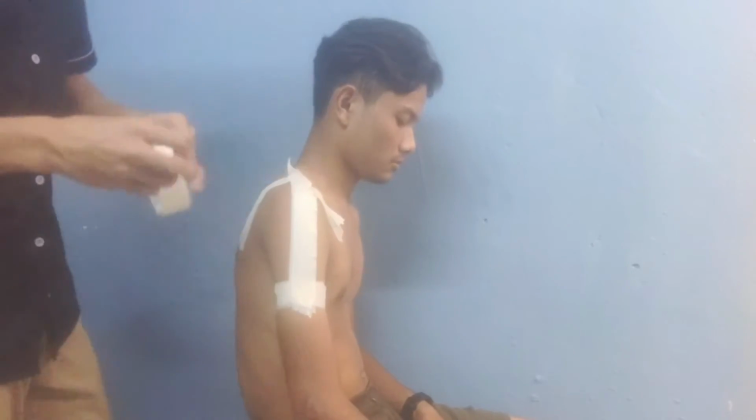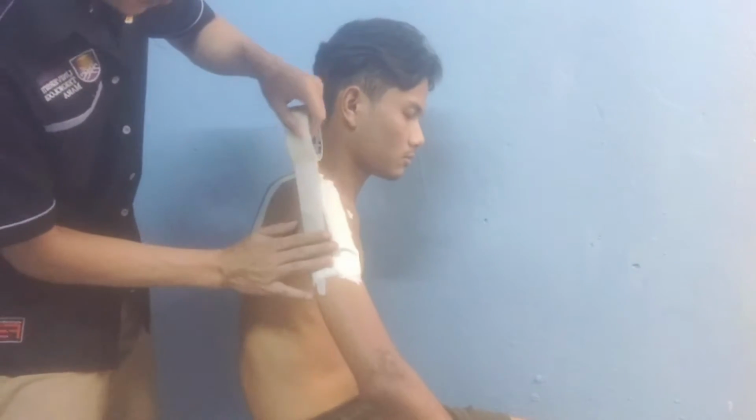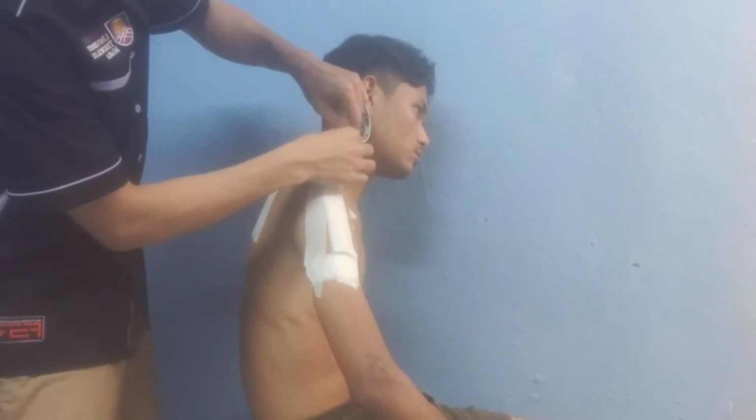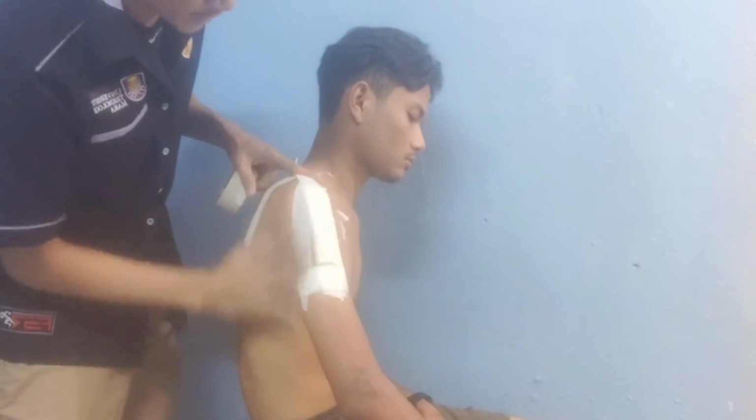Lastly, we do a cross to lock, double confirmation to lock like this. Now, so the supraspinatus tendon.